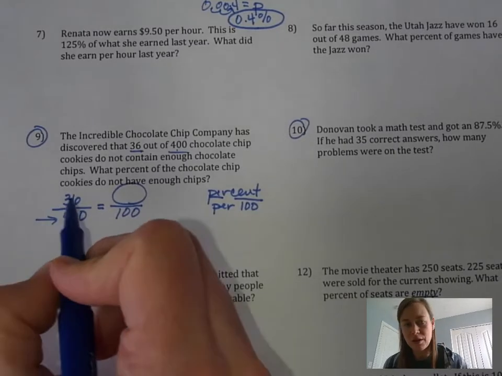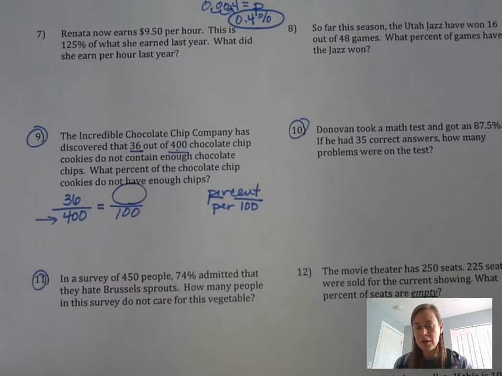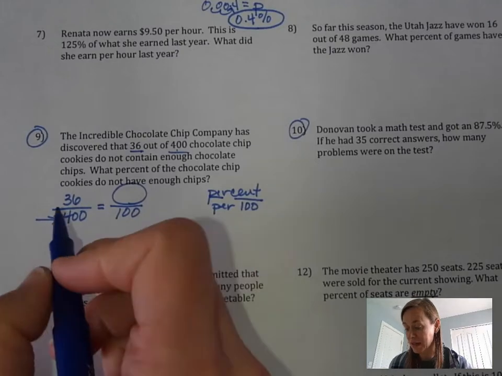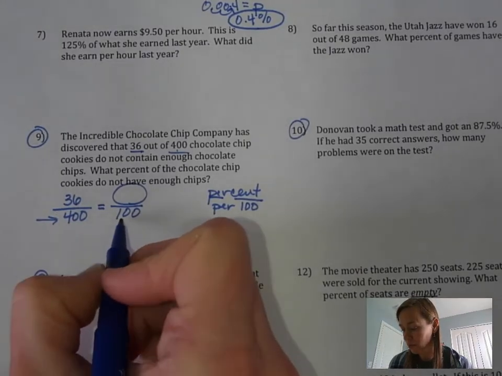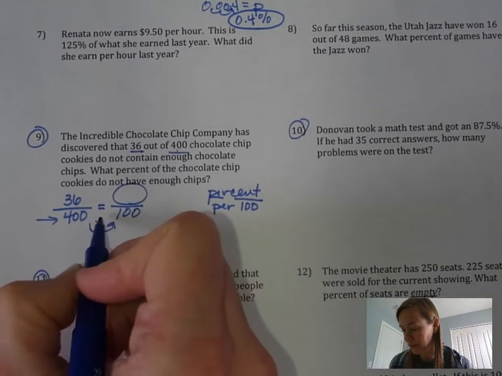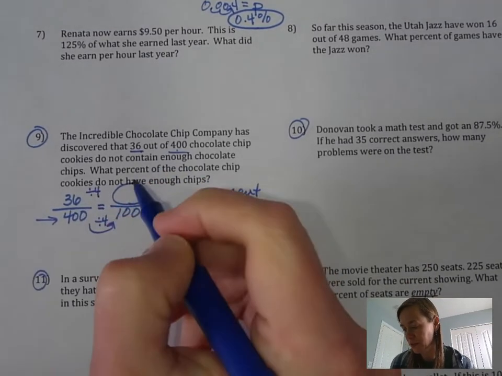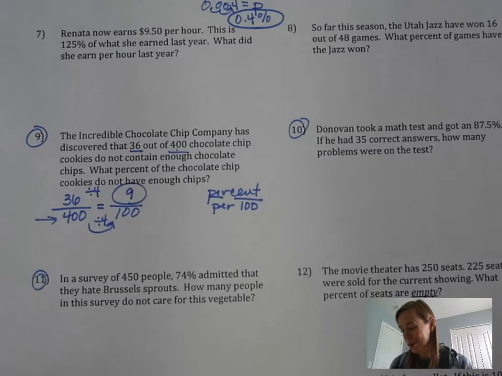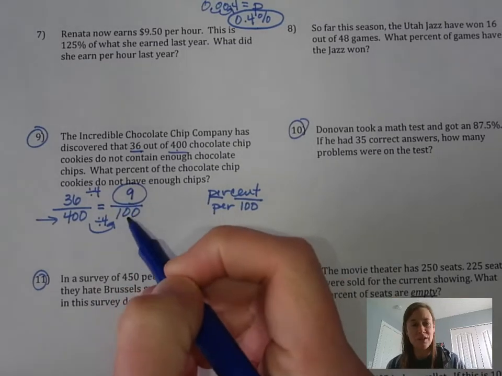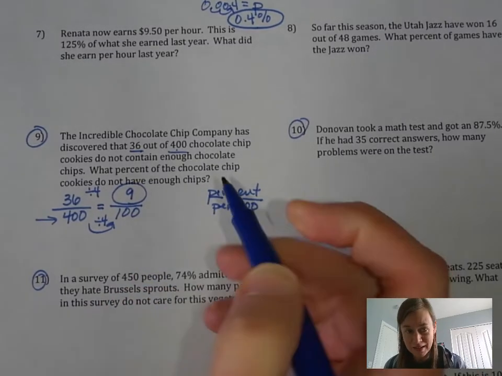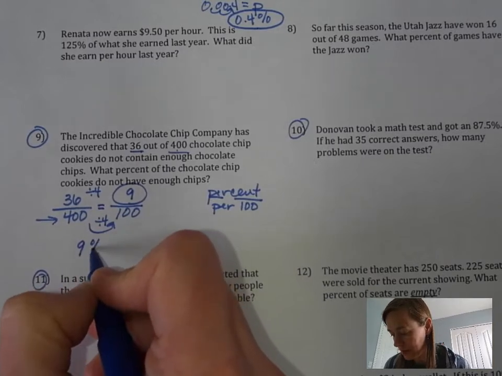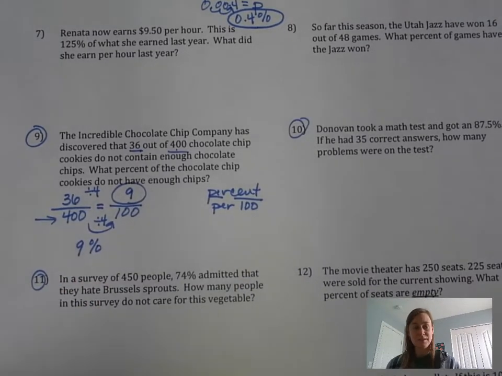You can do that by cross multiplying, or you could use a scale factor. Right here I know that 400 to 100, it looks like I can just divide by 4. So I could divide that top number by 4 also and just get a 9. And I know that that's 9 out of 100, which is the same thing as 9%. So I would get my answer to be 9%. So that's one way to do it. Now let's see if I've saved myself enough room to show you the other way.